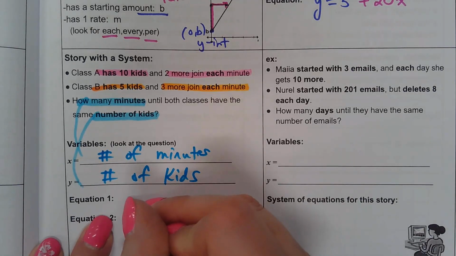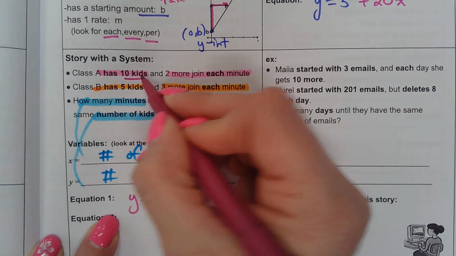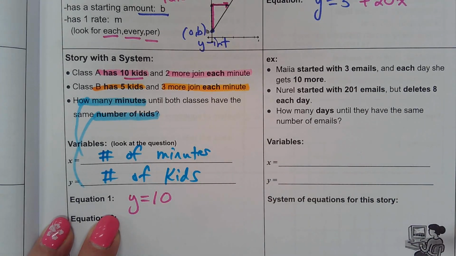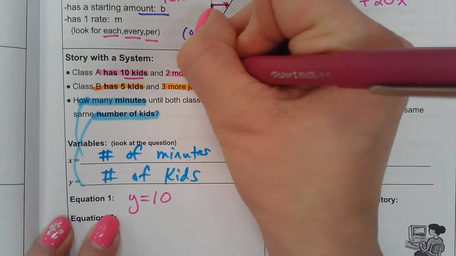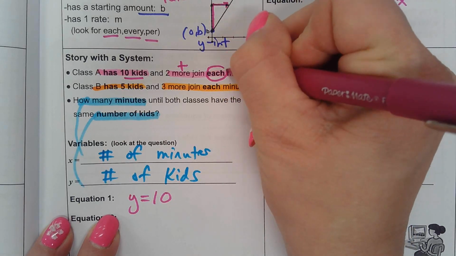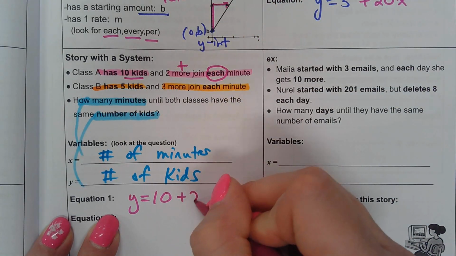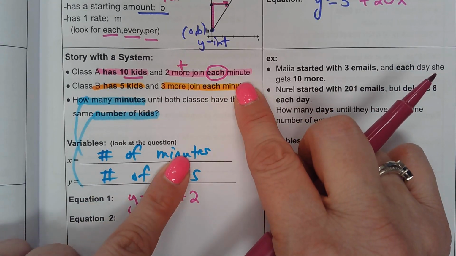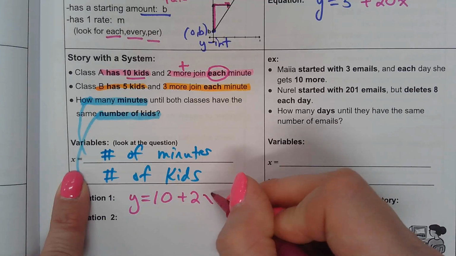The first equation, Class A has 10, just 10, so you put just a 10. And 2 more join each minute, so plus 2. But when you see the word each, you need a variable, and minutes is x.